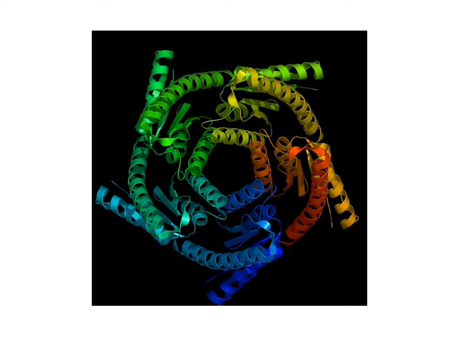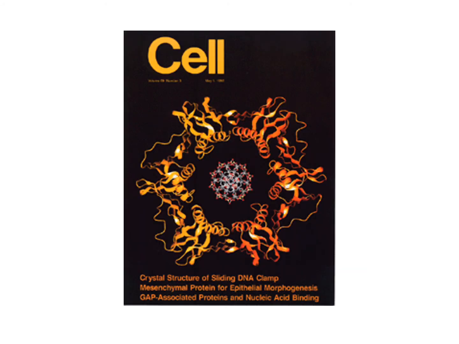And let me show you one more. This is from the cover of a journal called Cell, and you can see the structure on the cover of the journal. It says crystal structure of sliding DNA clamp, and we'll talk about this clamp, otherwise known as PCNA. It's involved in DNA synthesis, and we'll talk about that when we talk about DNA replication. But what I want to show you here is that in this case, they co-purified DNA and the sliding clamp protein. So they bound the clamp protein to DNA, purified that, crystallized them together, and then carried out the X-ray crystallography, and the computer generated this picture.